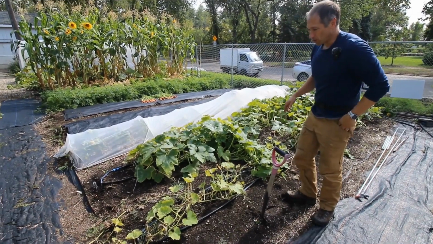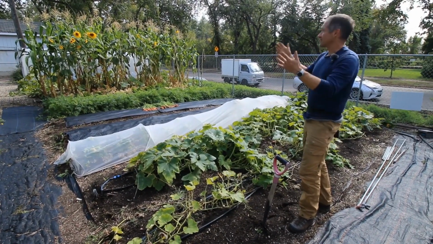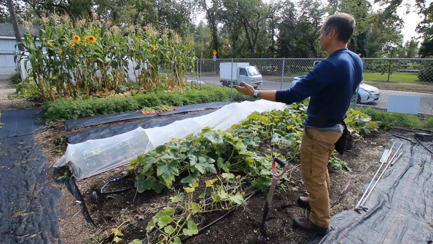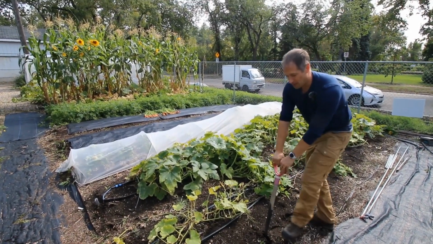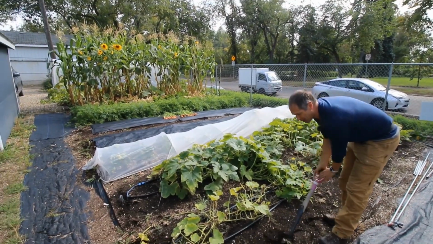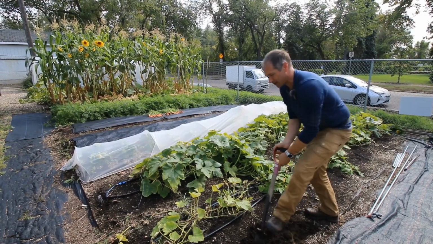So what variables are different? The plant spacing is the same. The light's the same. Got pretty full sun exposure in each case. Irrigation's exactly the same. The only thing left to examine is the soil. So I'm just curious to see what's going on under here.